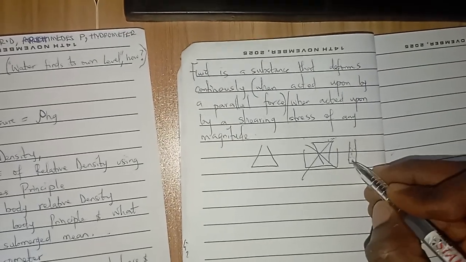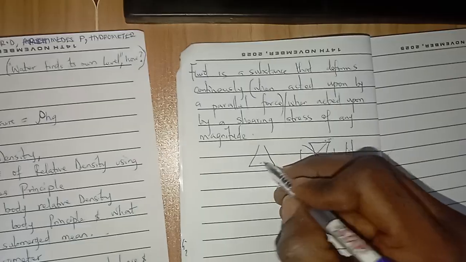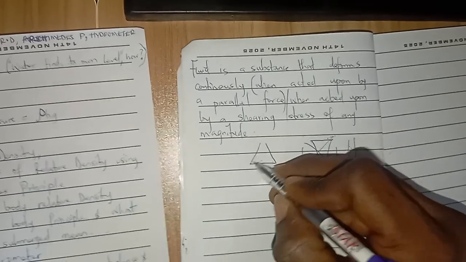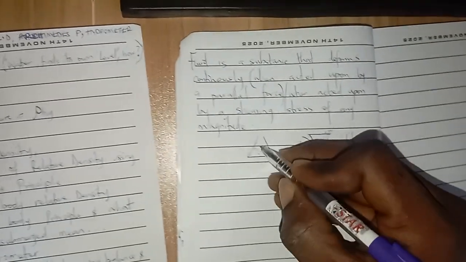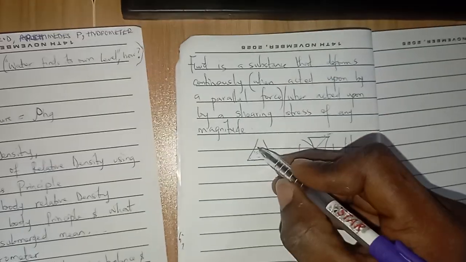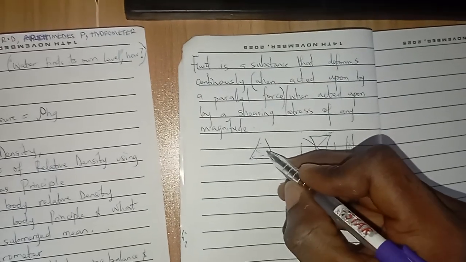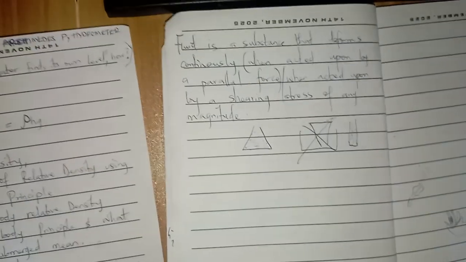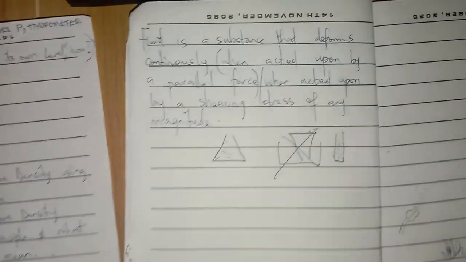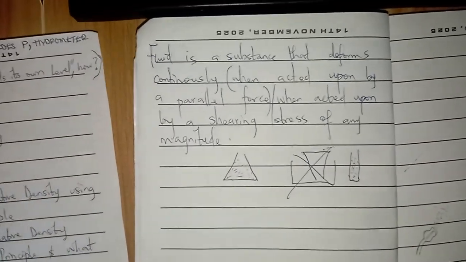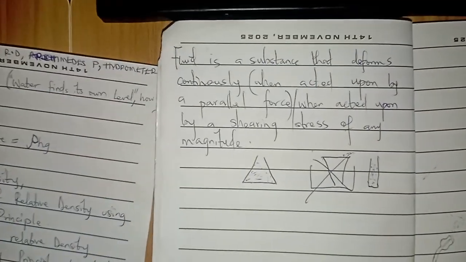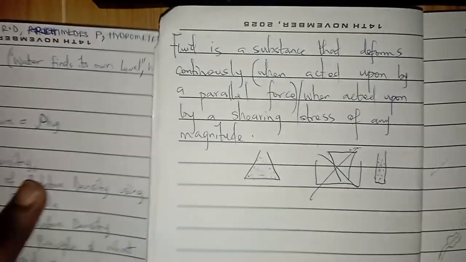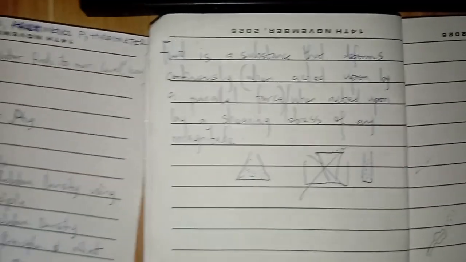Let me use these two, and I pour the same amount of water here. When it's settled and at rest, the two of them will come up to the same level. We'll do experiments on that to prove it. So that is what it means by water finding its own level. It's saying that an equal amount of water, no matter the shape of the containing vessel, will rise to the same level. So that is that.